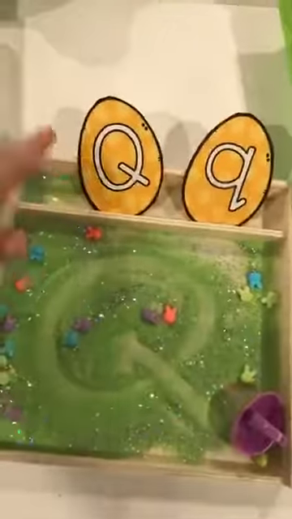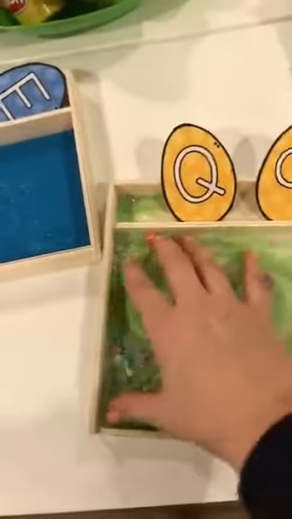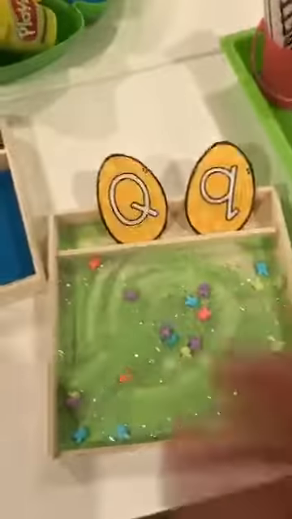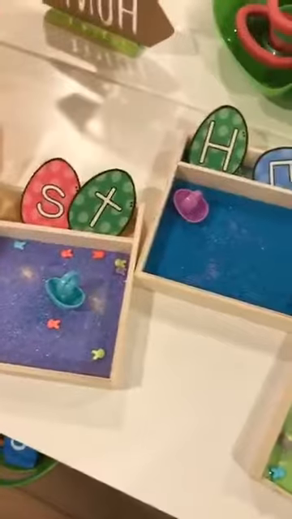So they can either match the letters, they can just make uppercase letters, or they can do lowercase letters. And yes, it does get on the floor. I had two friends, we haven't had these out in a couple weeks, and they were just pulling the sand and making it like a sensory experience. So you can tell we kind of have sand a little bit, but we got out some brooms and it wasn't a big deal. Because we haven't had them out for about a month or so, they got really excited when I brought them back out.